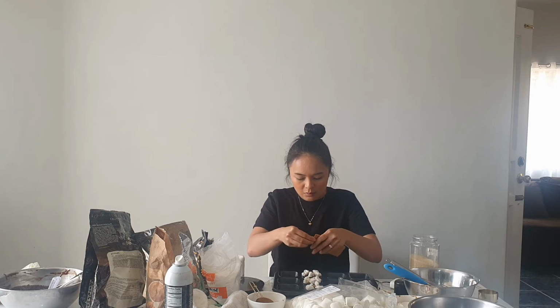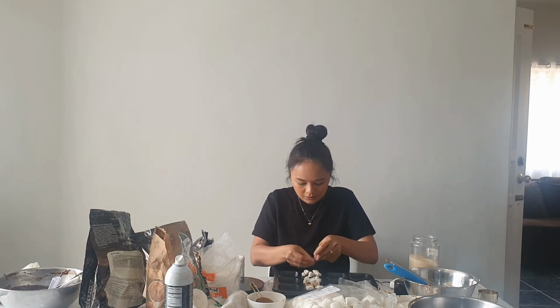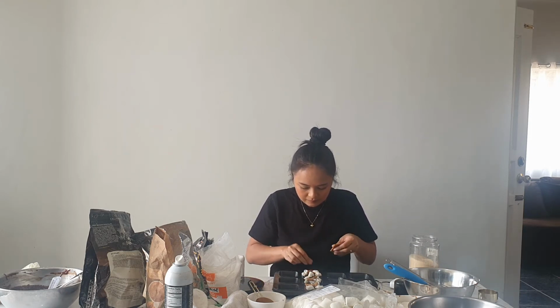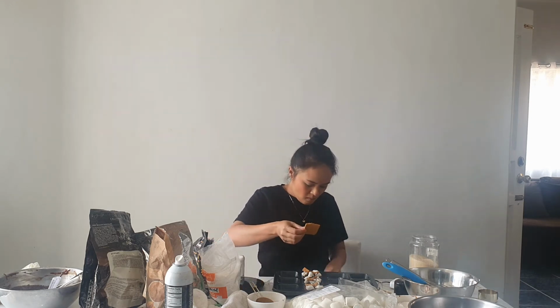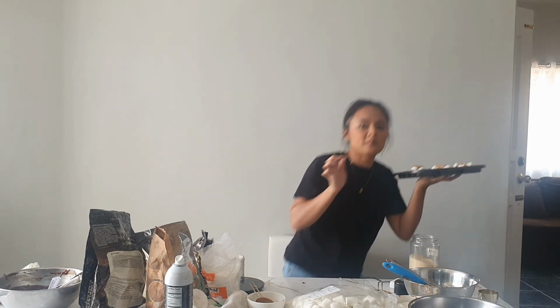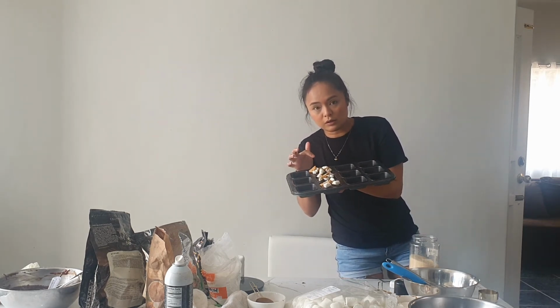Okay, so we added our marshmallows. Now we're gonna add more graham. Okay, that's good. All right. So my oven is on broil, and we're gonna put it inside the oven and then watch it so the marshmallows don't burn.